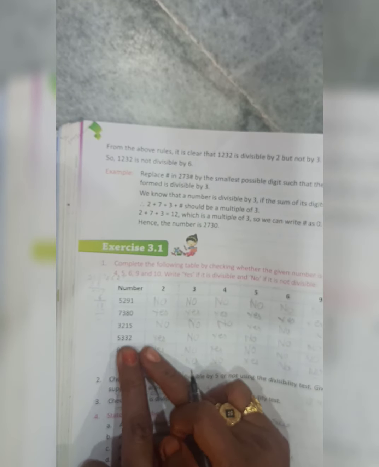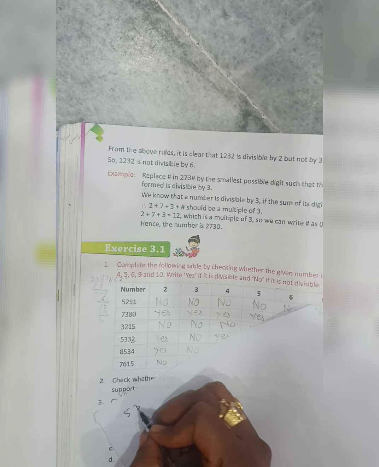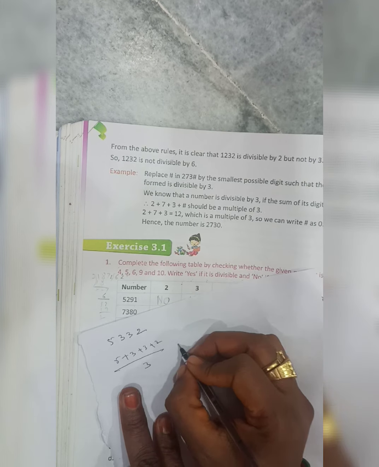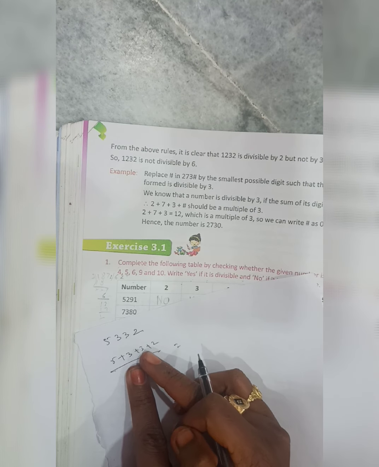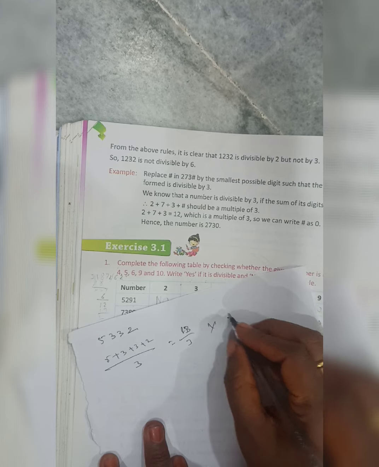See, is this divisible by 2? Why? Because the last digit is 2, 4, 6, 8 or 0. That number is divisible by 2. Okay. Not divisible by 3. Why? See, take this one: 5332. Not divisible. Why? 5 plus 3 plus 3 plus 2 is 13. Is 13 divisible by 3? No. So that's not divisible by 3.